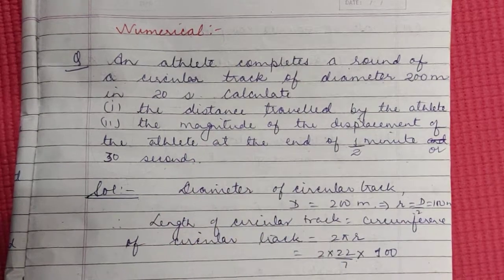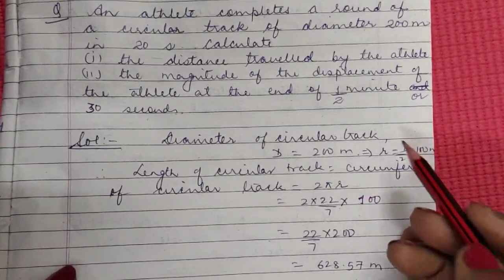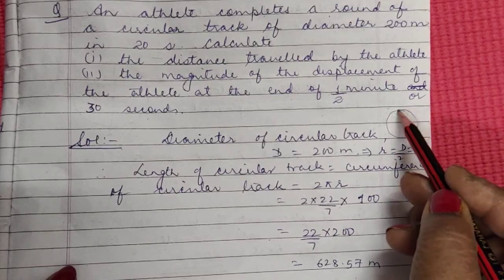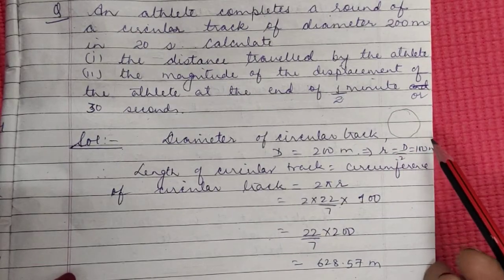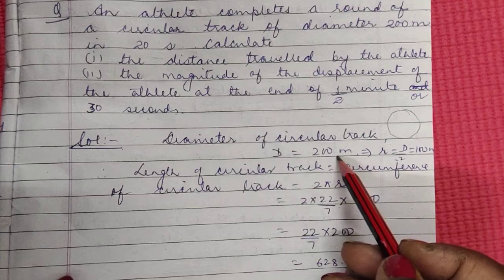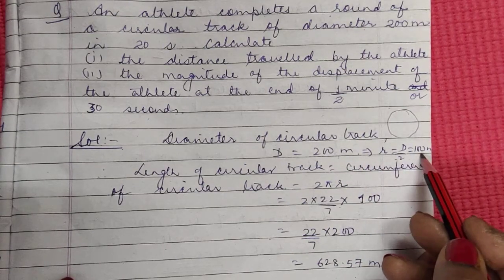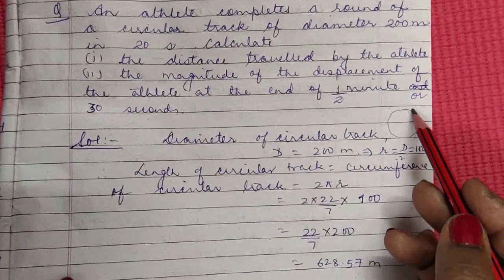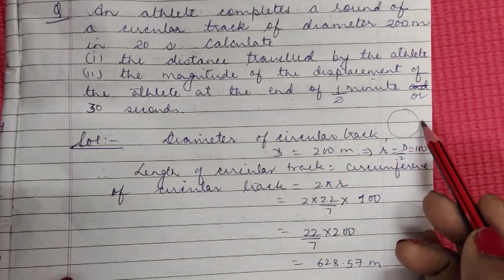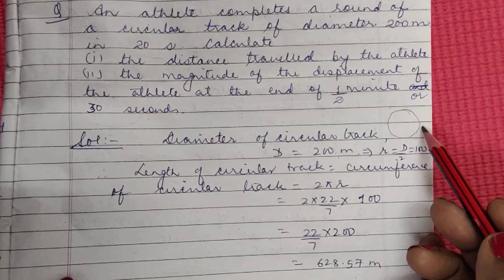So diameter of circular track. Okay, so it is moving in a circular track. So the diameter of a circular track is how much? 200 meter. So what is our radius? D by 2, that is 100 meter. Now you all know what is the length of the circular track? That is the circumference of that circular track, isn't it?